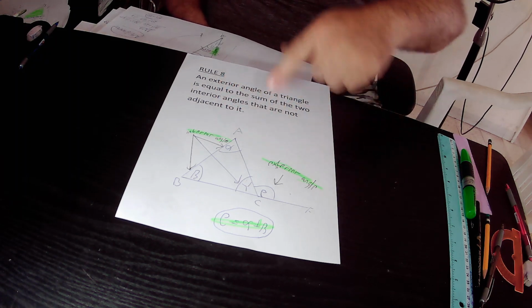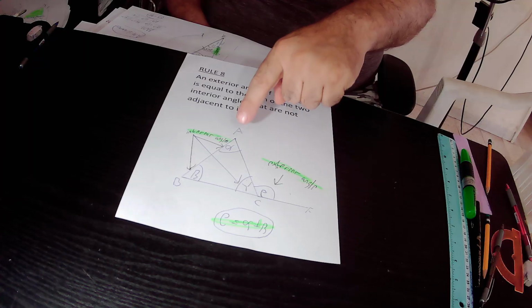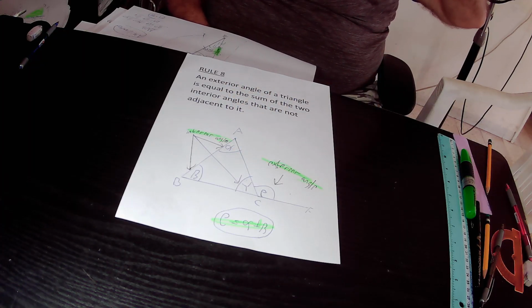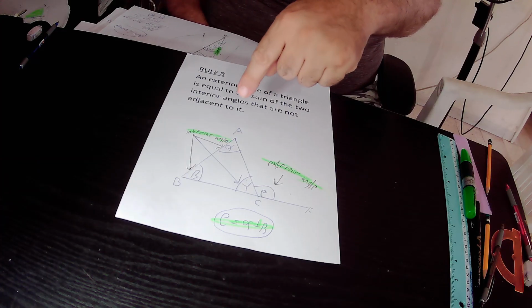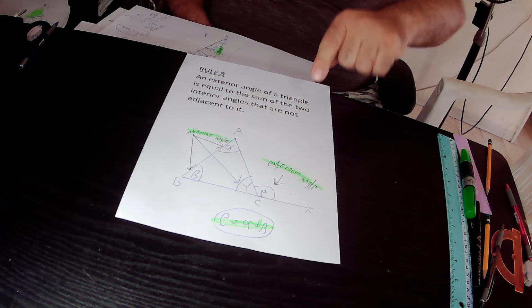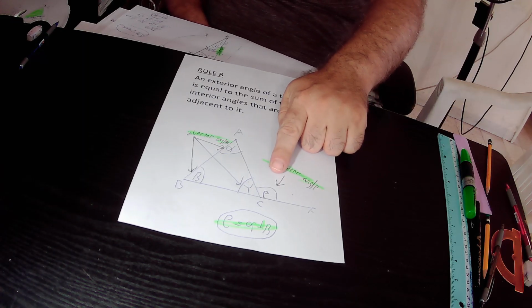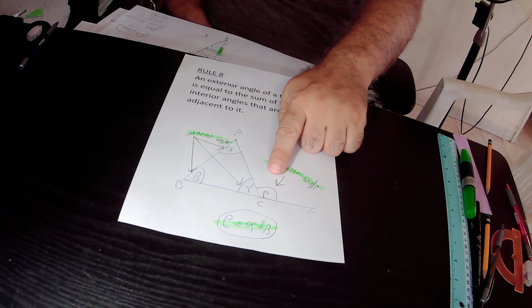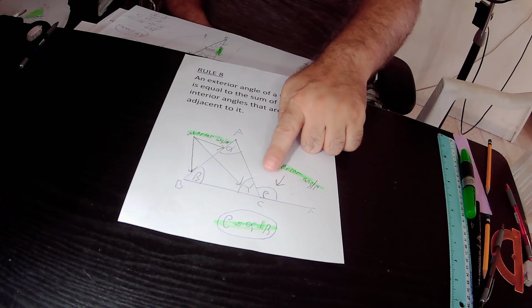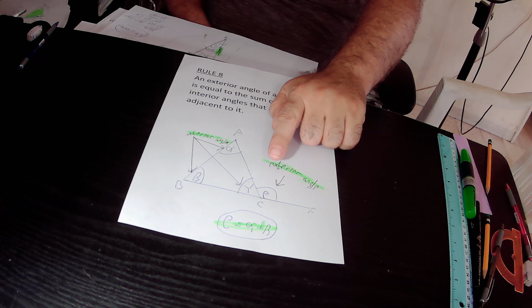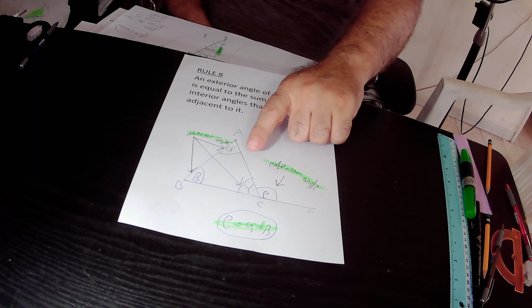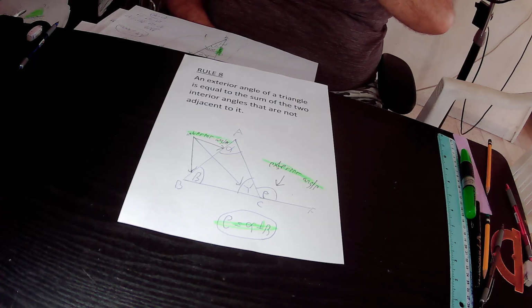This is triangle ABC that could be any triangle. Those three angles alpha, beta, and gamma are defined as interior angles of triangle ABC because they are located inside triangle ABC. While this is angle ACF, which is defined as angle E. It is defined as an exterior angle because angle E is not located inside triangle ABC, but it is located outside triangle ABC, therefore it is defined as an exterior angle.